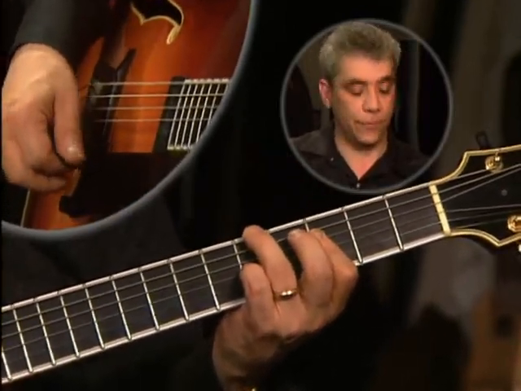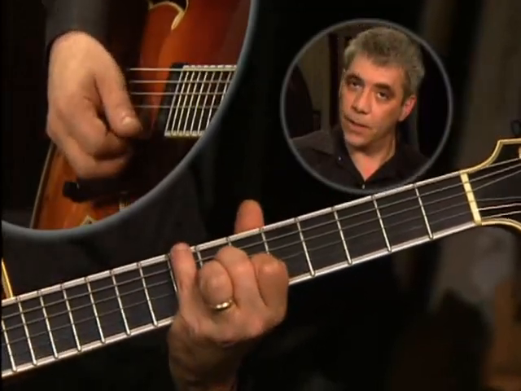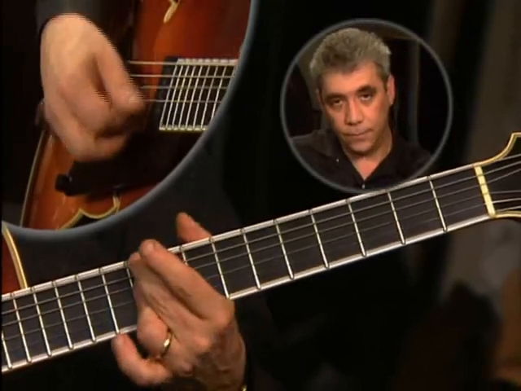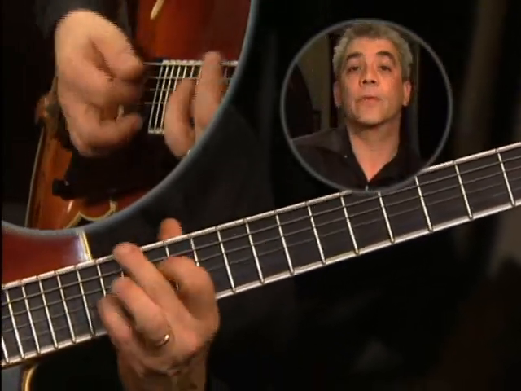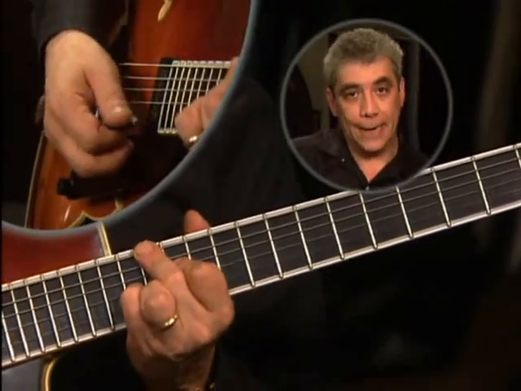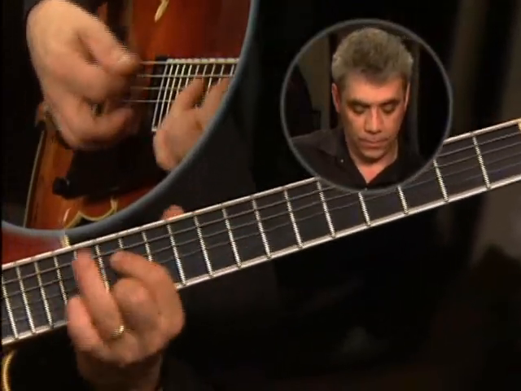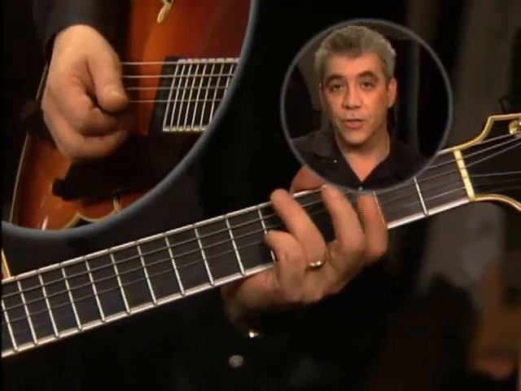Here's the next D7. Thirds on the top, another D minor 7. D7, lower the third, another D minor 7th. This D7, D minor 7. And again, pictures. 4 pictures of D7th, for example. 4 pictures of D minor 7.